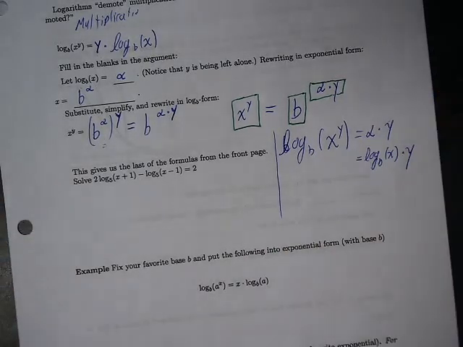So the log base b of x to the y is log base b of x times y. Is that exactly what we said it should be? Yeah, I guess the multiplication is done in the wrong order, but multiplication is commutative, so it doesn't matter. Cool.